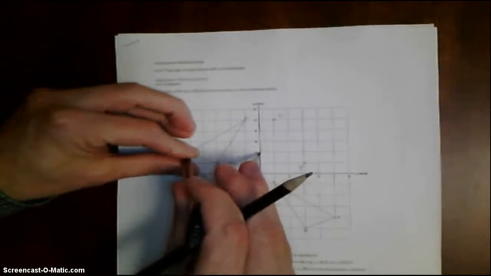This is a little further away, and the closest I can get is right when the distance is perpendicular. If I go any shorter, then I'm not touching the line, see? So the distance from A to the y-axis would be 5, so I go 5 in this direction, and we call that A prime.